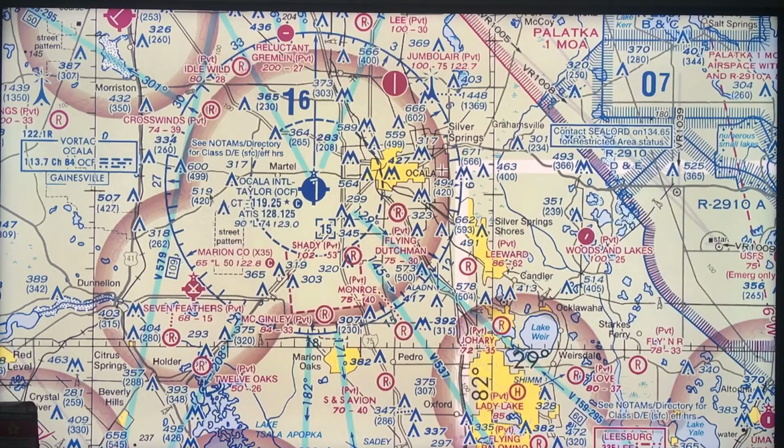I can learn a lot about my airport just by looking at the actual VFR sectional chart. I can see some private airports. Here's Jumbo Air, where John Travolta lives, right out over here, but it shows private at the end. That is a private airport, and I need prior permission before landing at that private airport.